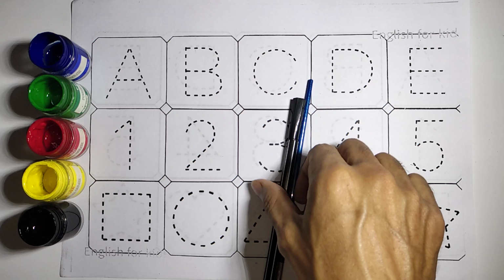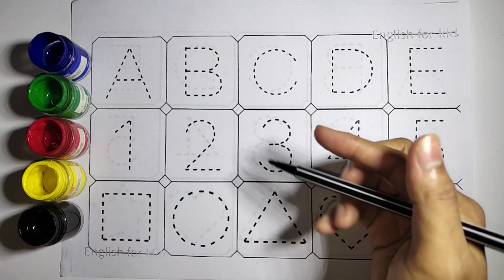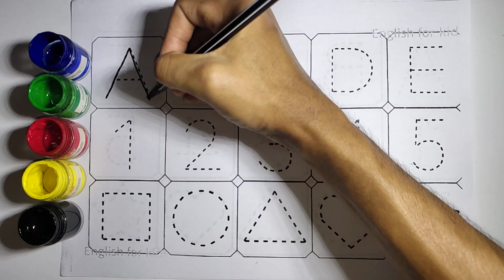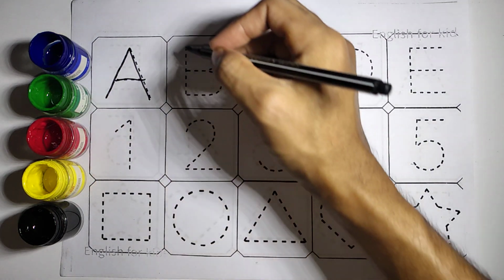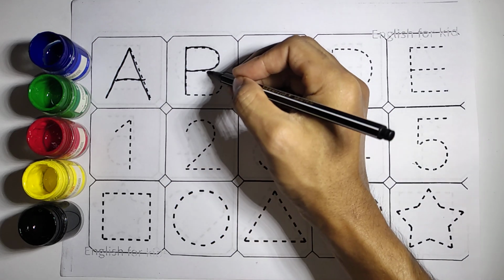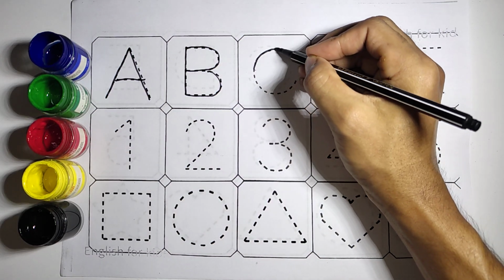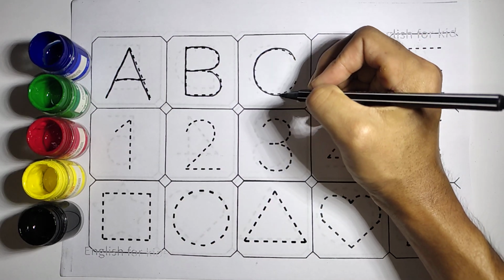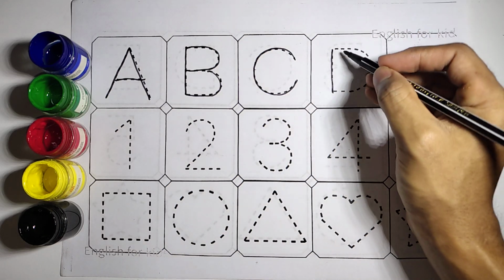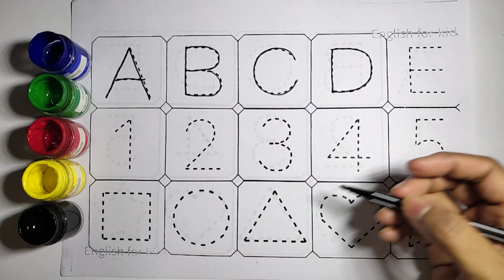Today we draw capital letter alphabets, numbers and 2D shapes. First we use black color and now we draw A. The next one is B. Now we draw C. Kids, the next one is G. Now we draw E.